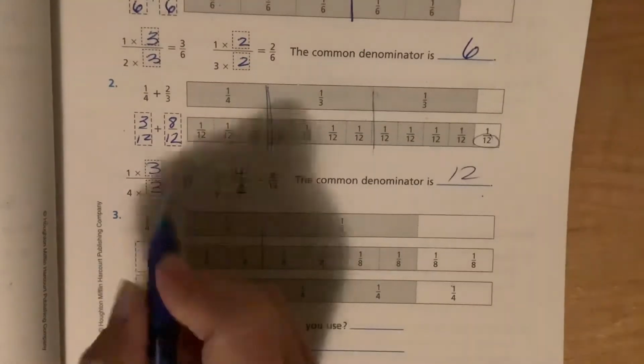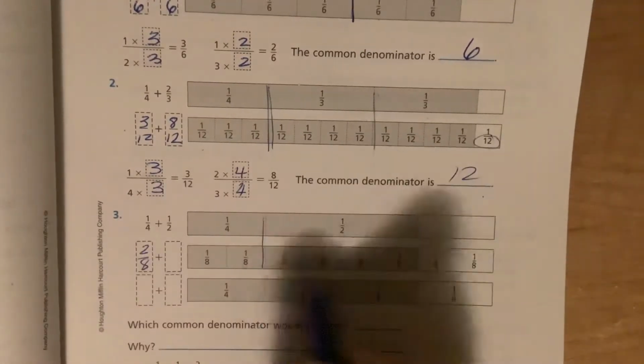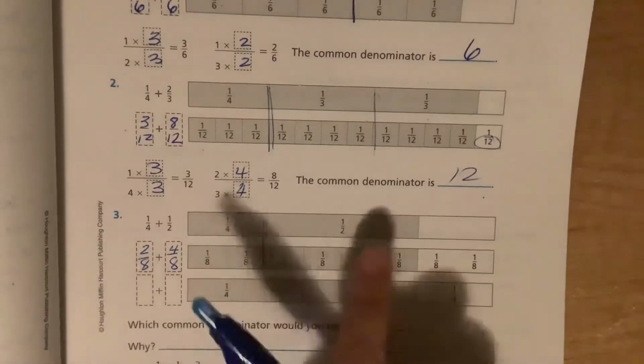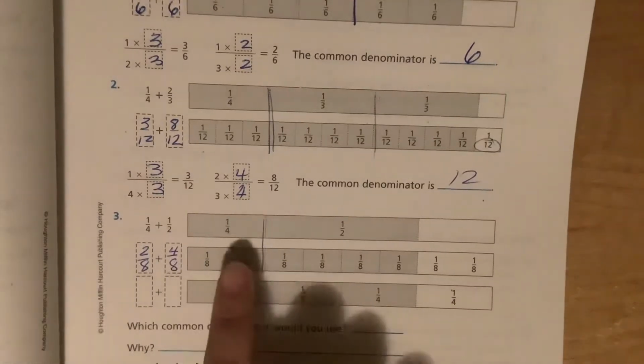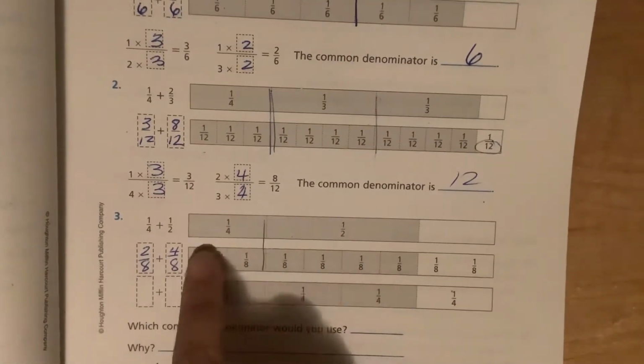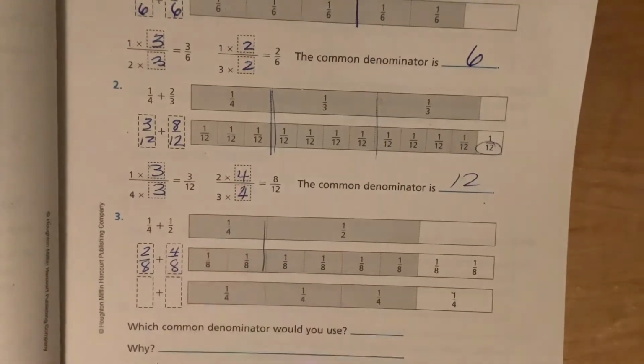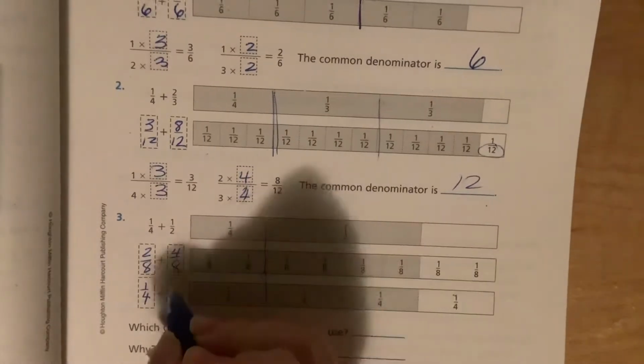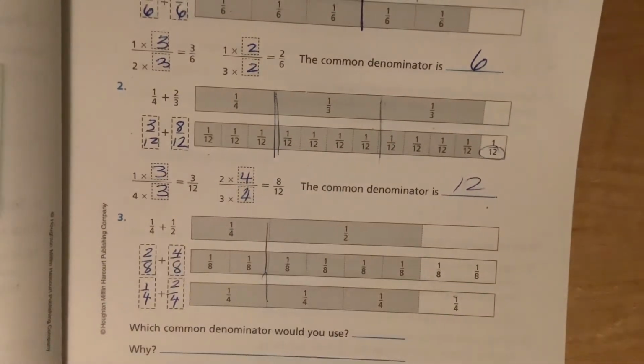The first way that the book did it is they multiplied 4 times 2 and they got 8. Okay. So we've got 2/8 plus 4/8. And that totally works. It absolutely works. You're going to have to simplify when you get to the end of the problem. However, there's an easier way. 2 is a factor of 4. 4 is a multiple of 2. So you could have just left it as 4. So 1/4 plus 2/4. Either way works. This is a little bit more work at the end, but whatever.